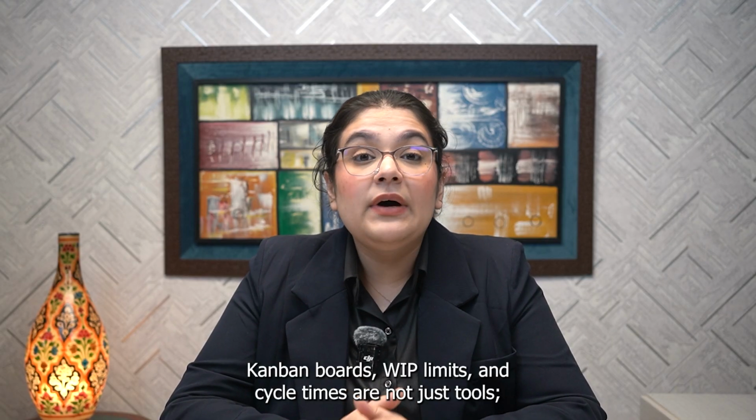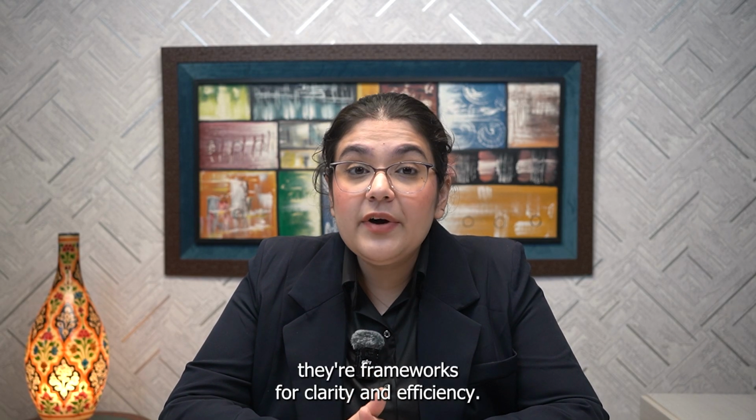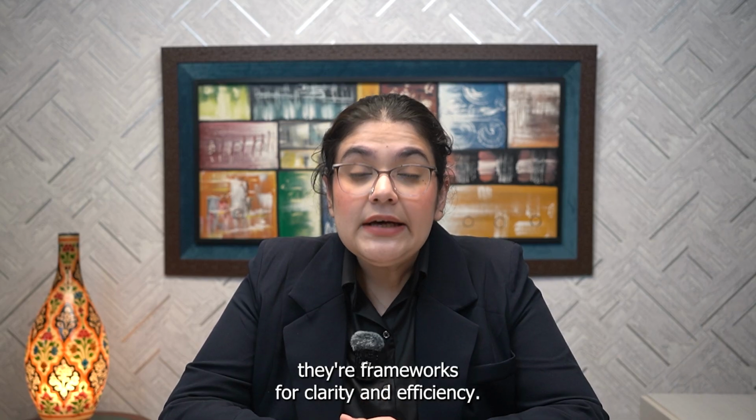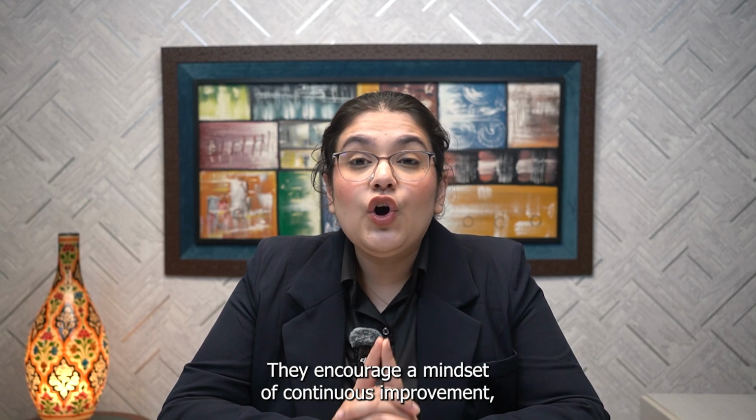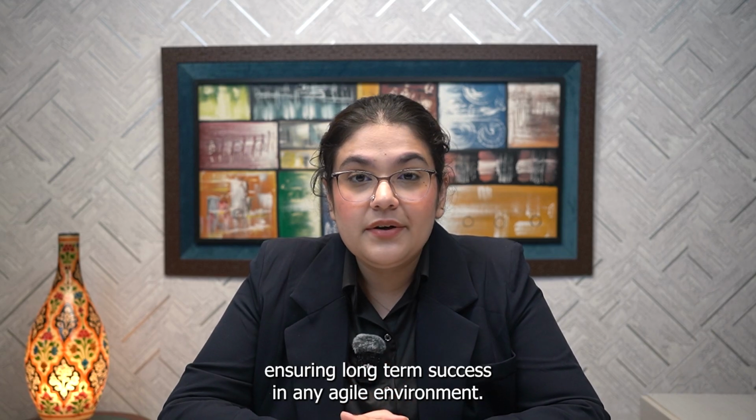Kanban boards, WIP limits, and cycle times are not just tools. They are frameworks for clarity and efficiency. They encourage a mindset of continuous improvement, ensuring long-term success in any agile environment.